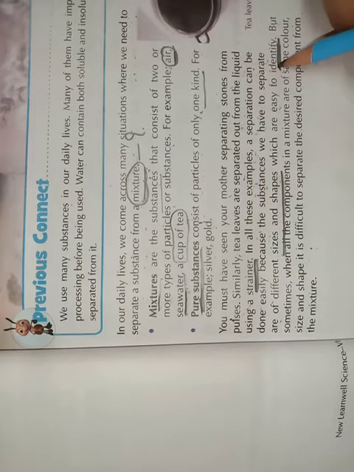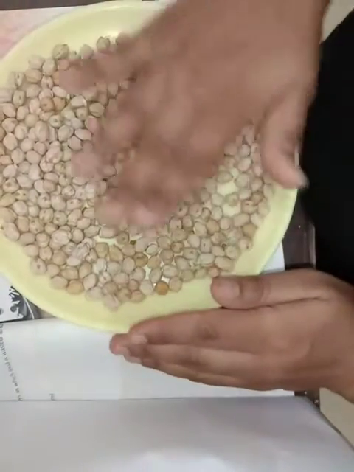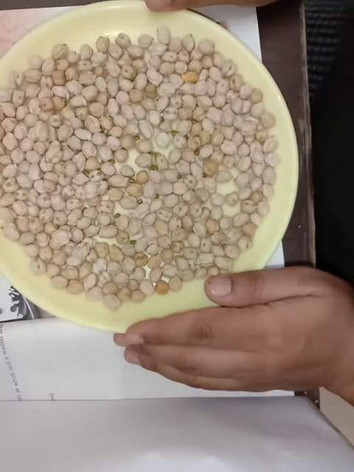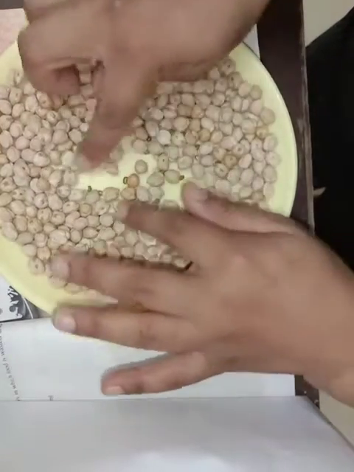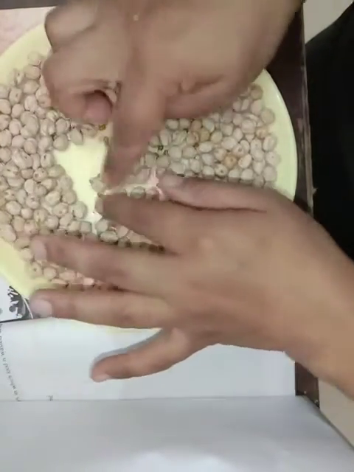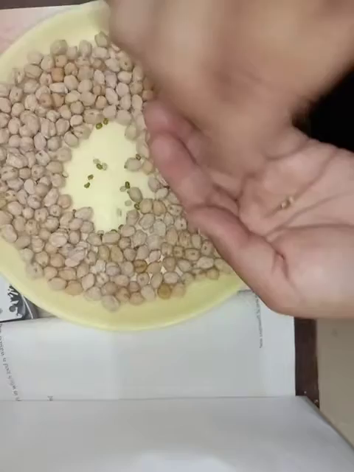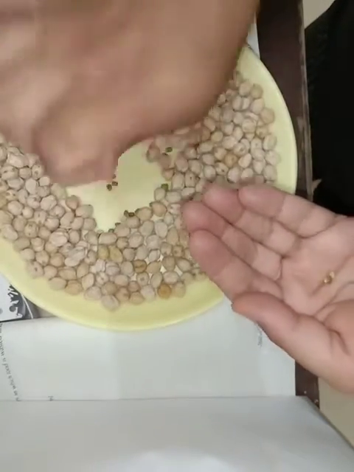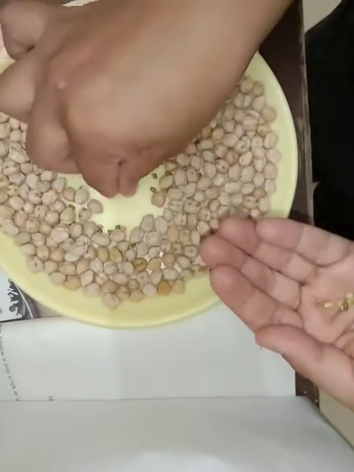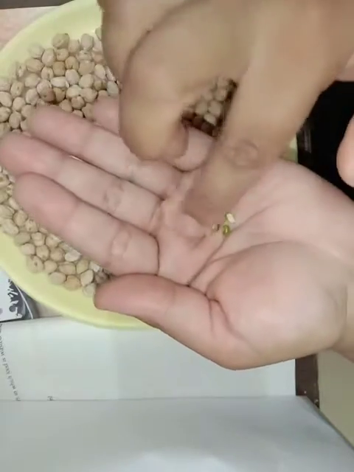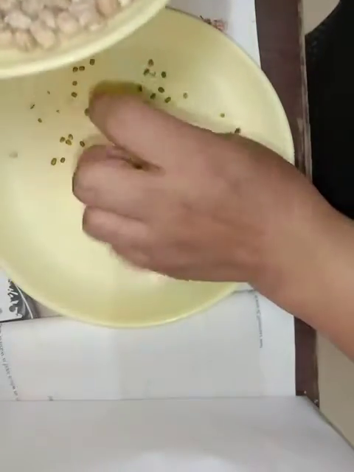So let's do one more activity. Today I want to cook chana, right? This is white chana. But before I cook, I want to separate the undesirable things out of it. So let's do the separation process. Here you can see a small green gram dal I could find in the white chana, mixed in it. I don't want this green dal to be part of my white chana, so I would like to separate it.